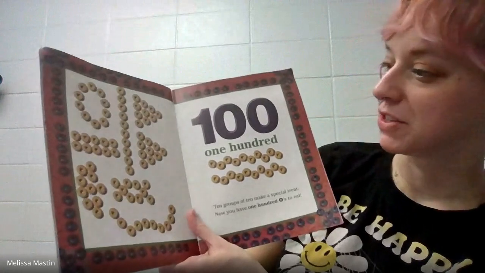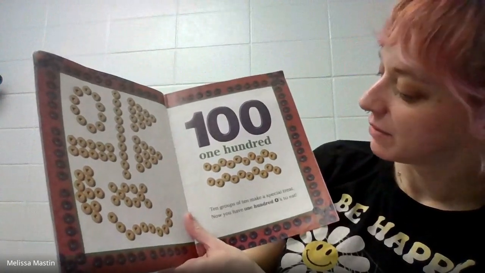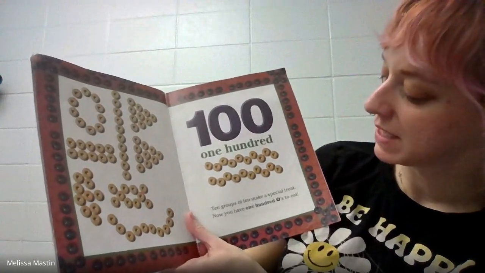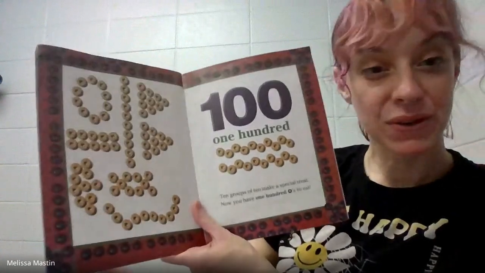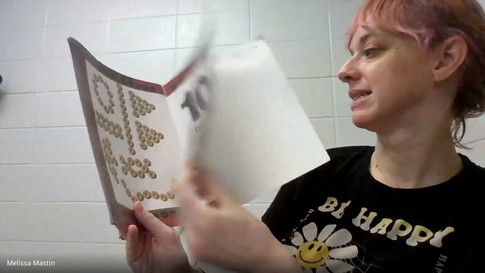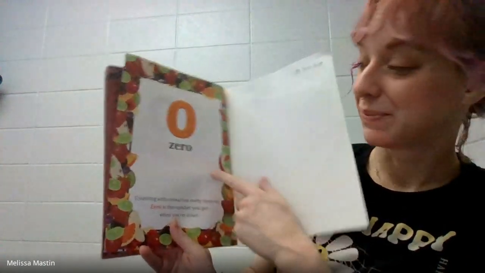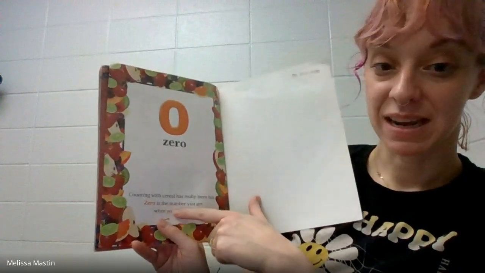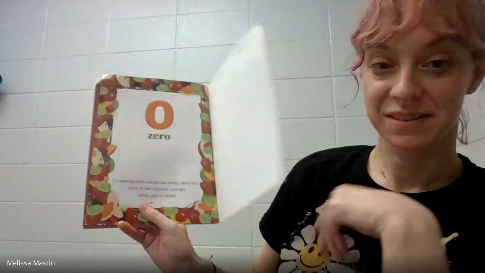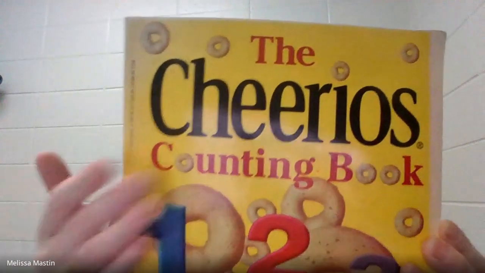And 100. 100. 10 groups of 10 makes a special treat. Now you have 100 O's to eat. And after you eat them all, you have 0. Counting with cereal has really been fun. 0 is the number you get when you're done. Eat them all up. All right, so that was the Cheerios counting book right here.